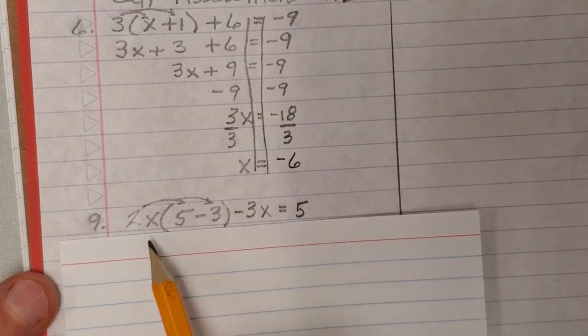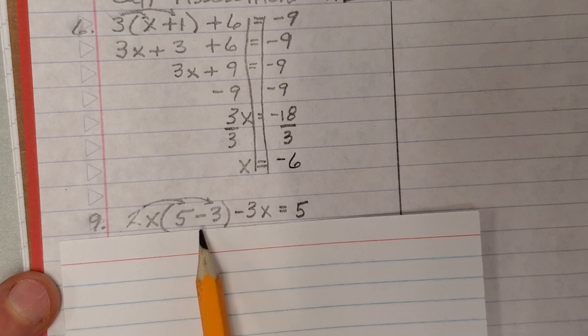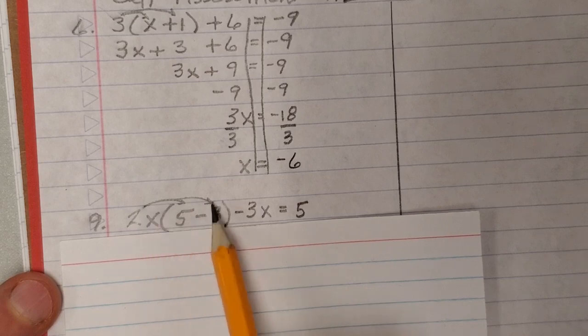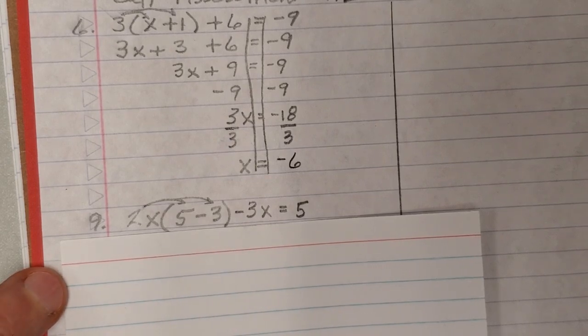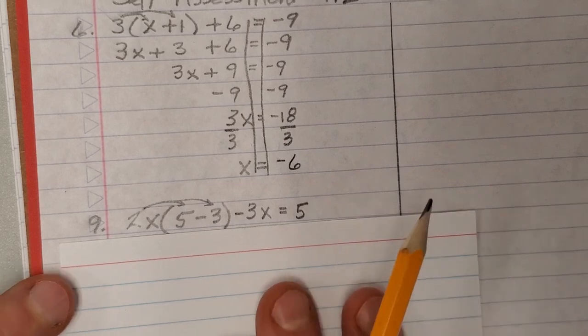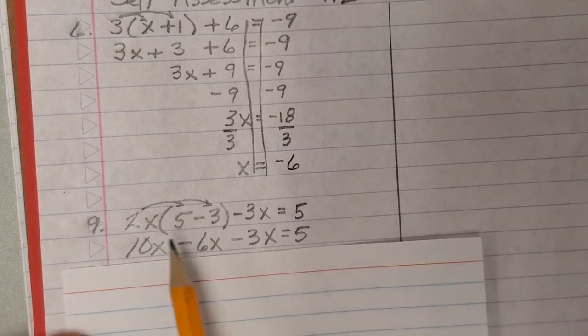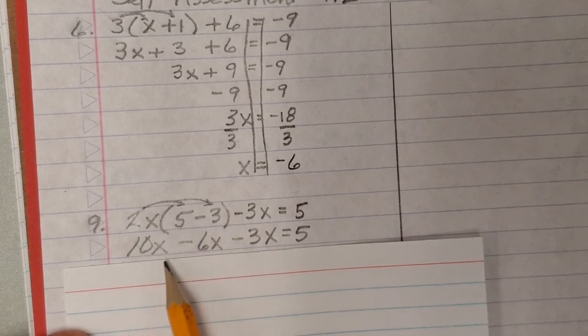Okay? So 2x times (5 minus 3) minus 3x equals 5. Now, you can do this problem 2 different ways. Do you see how you could put 5 minus 3 together and get 2? And then 2 times 2x is 4x? Or you can distribute. How many of you would distribute first instead of doing the 5 minus 3 if you didn't see it? Would you have seen 5 minus 3? Okay, so I wouldn't have seen it. I would have distributed. So if you distribute, you get 2x times 5 is 10x. 2x times negative 3 is negative 6x. And do you see that that's 4x?